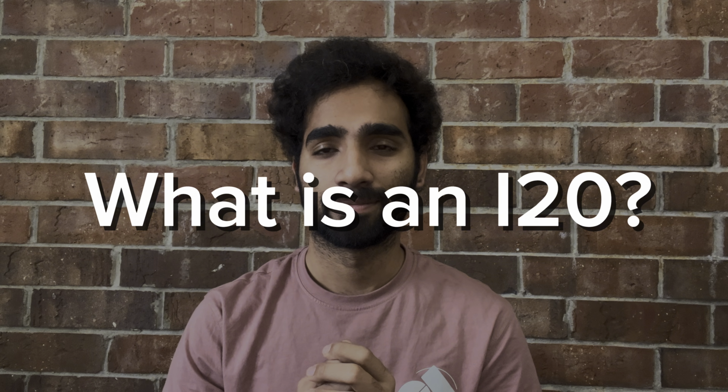What is an I-20? Alright, let me ask you a very simple question. What is the one document that every international student must have to study in the United States? Some might say a visa, others might say a passport, and while those are important, the real answer is the I-20 form. The I-20 is the certificate of eligibility for non-immigrant student status in the US issued by a university. Without this, you cannot apply for the student visa, enter the US, or maintain your F1 status.